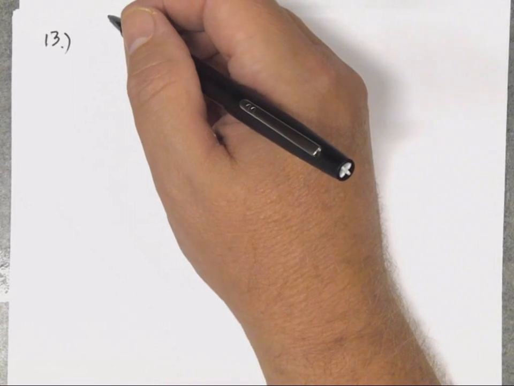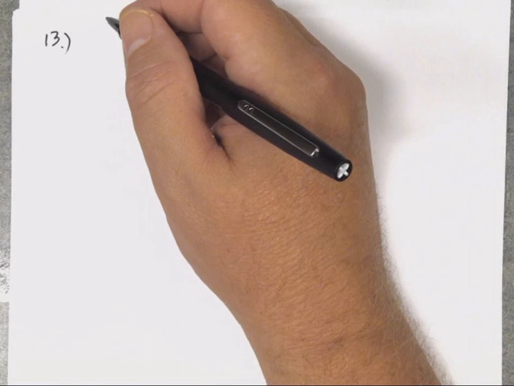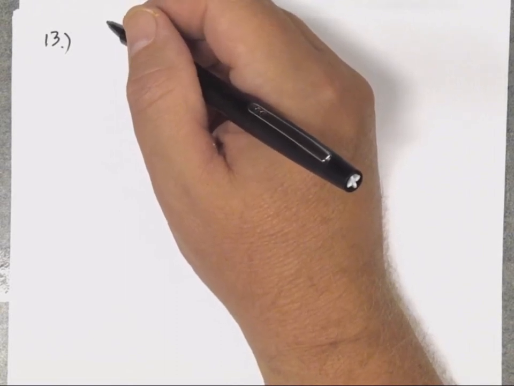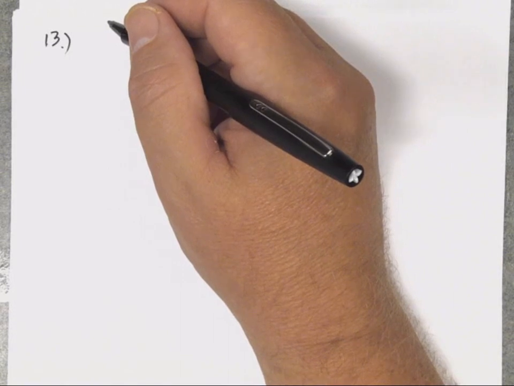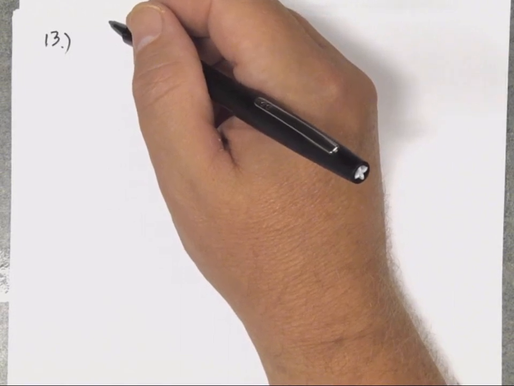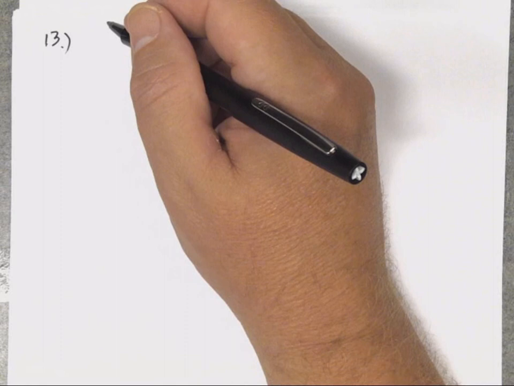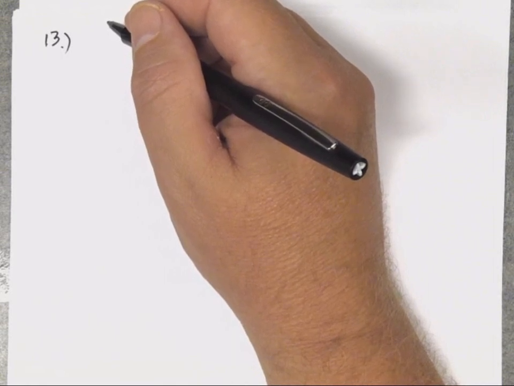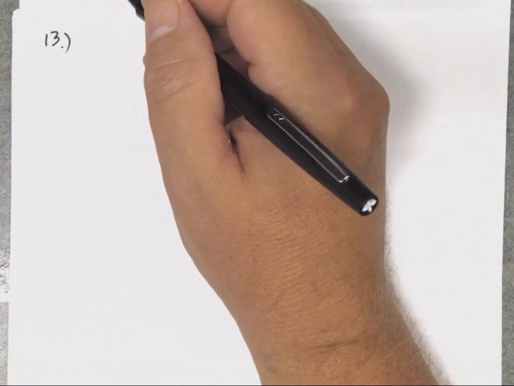13, find the equation of the line that is tangent to the graph of the given function at this point. So we've done this before. They're going to give us a function, and then they give us a point, and they say, go find the equation of the tangent line at that point. And the way we do that is we get the slope at that point, and we know one of the points, and we use a point-slope equation, and we're on our way.